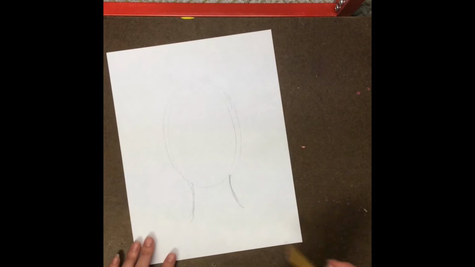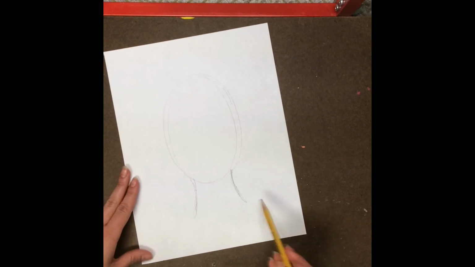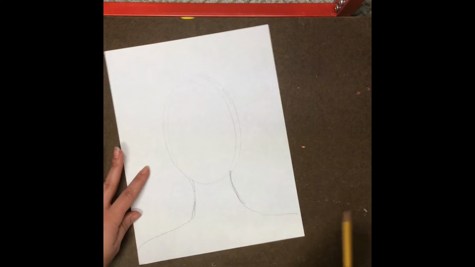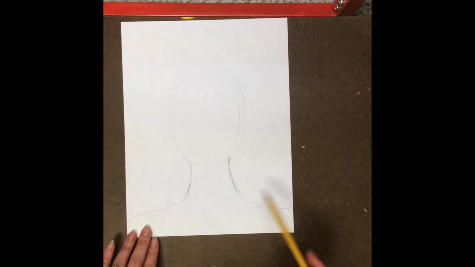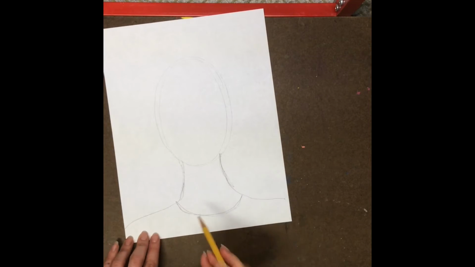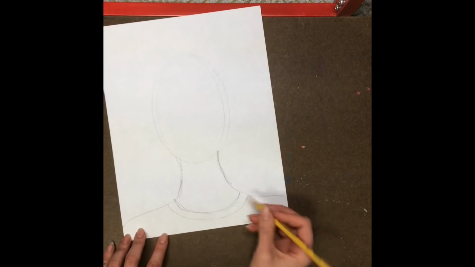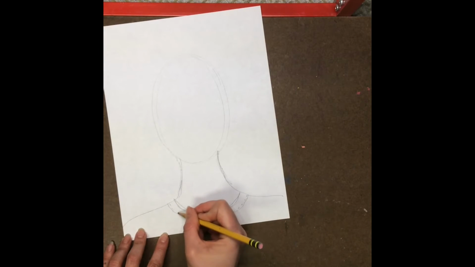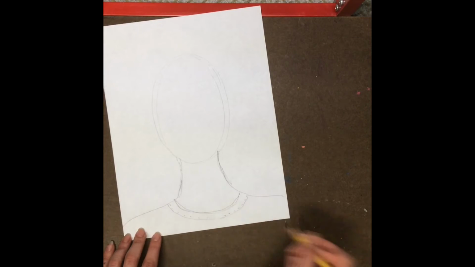Let's talk quickly about clothes. You won't be able to see very many clothes on your person because it's mostly just the face. But here on the shoulders, you will have a little bit of a chance to design a shirt. If you want to draw a simple t-shirt, it's really easy. Just go down to the bottom of the neck and draw a curved line. Then you'll have a little bit of room down here to decorate your t-shirt, choose a pattern, choose colors, decorate your t-shirt however you like.